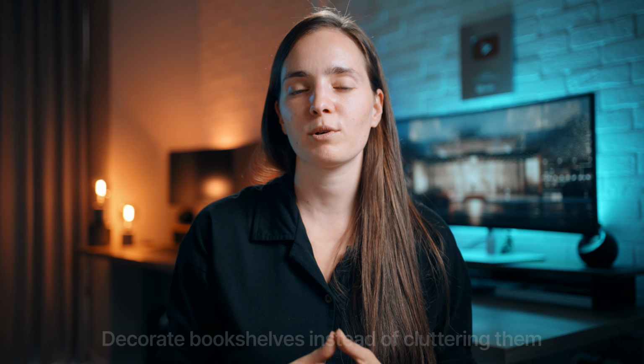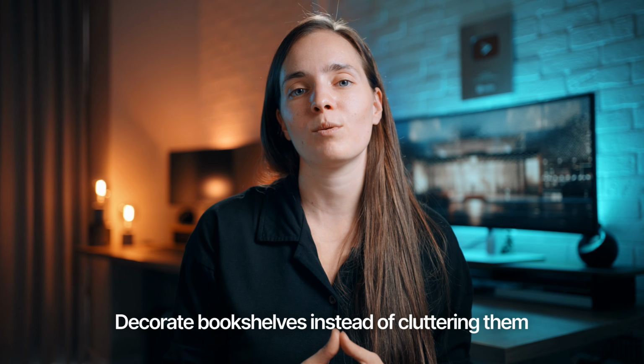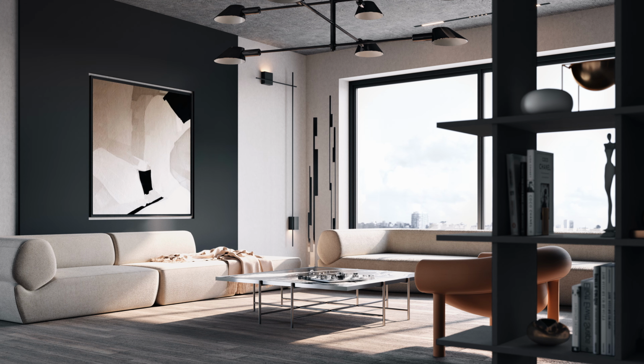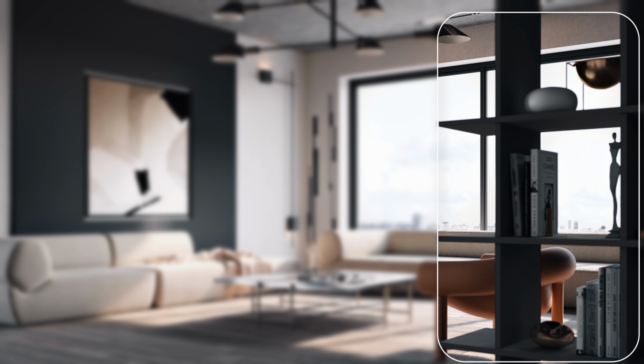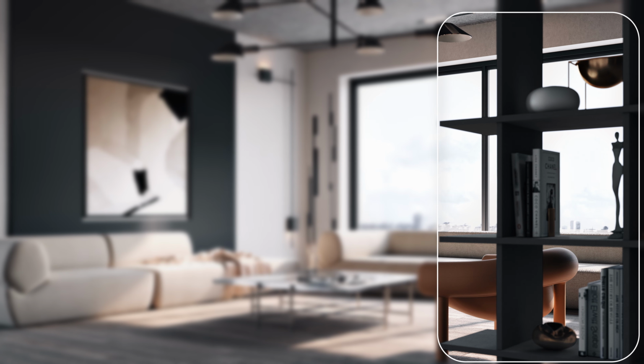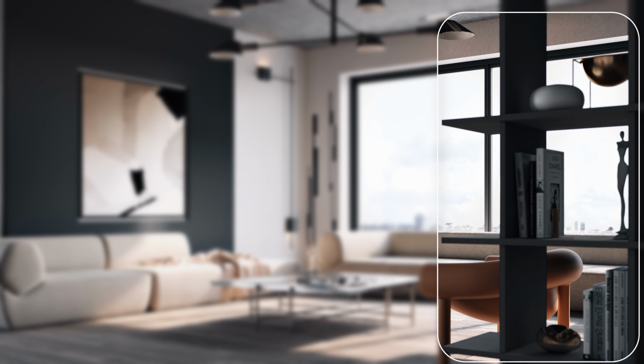Treat the bookshelf more like a display than a storage if you want to create a nice, clean look in your interior space. Like in this example from our interior design training, we could fill this bookshelf full of books, but instead we grouped the accessories and placed them in different configurations to avoid the cluttering effect.